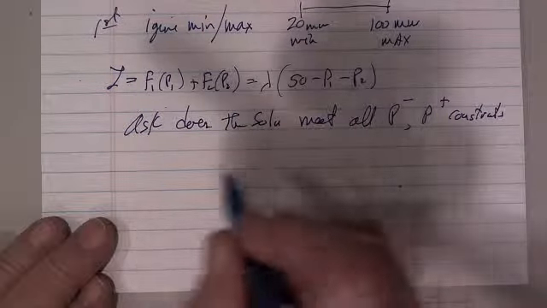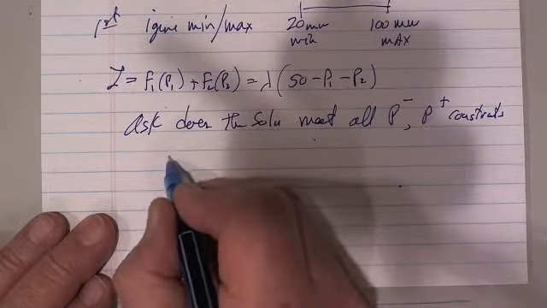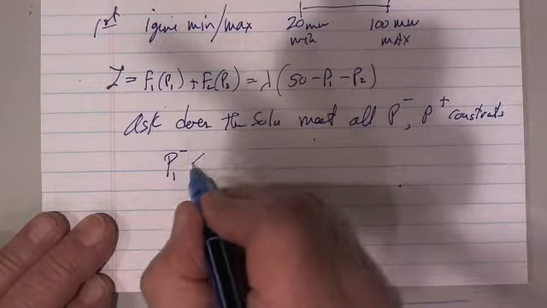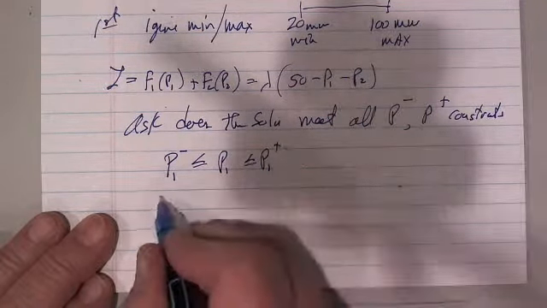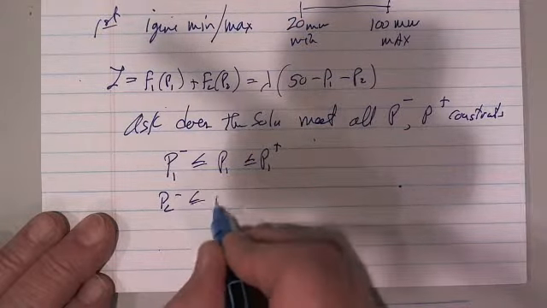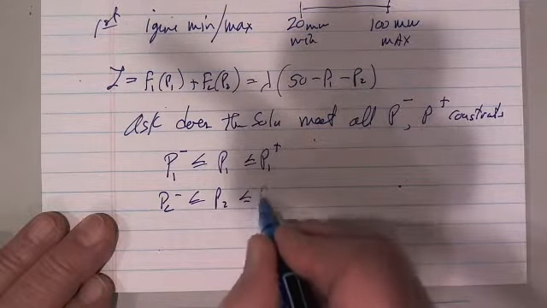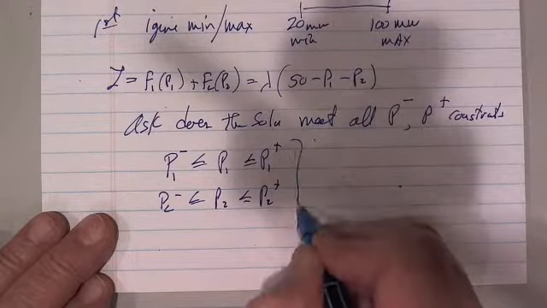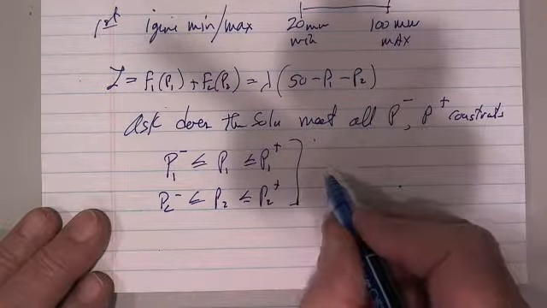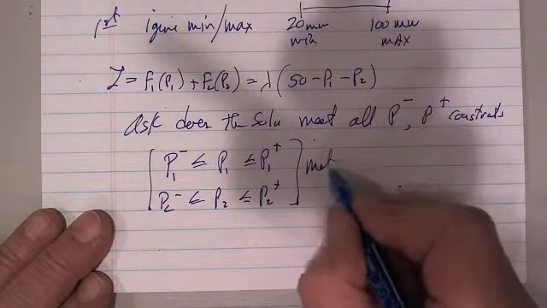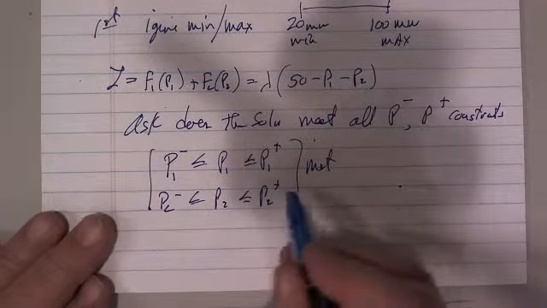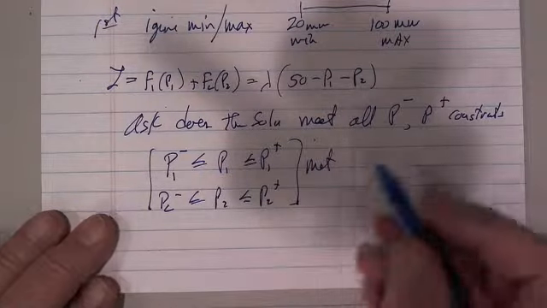To put it differently, if P1 minus is less than P1 less than P1 plus, and P2 minus is less than P2 less than P2 plus, then they're both within limit.